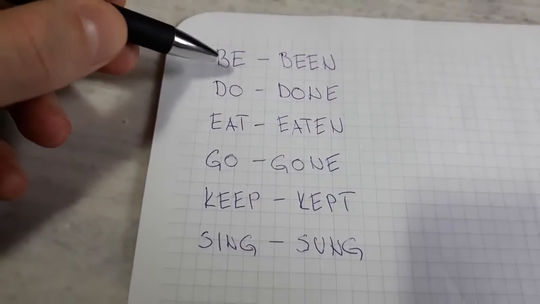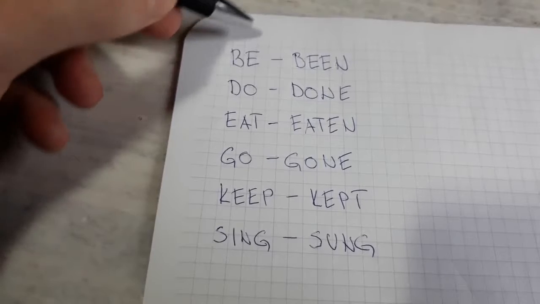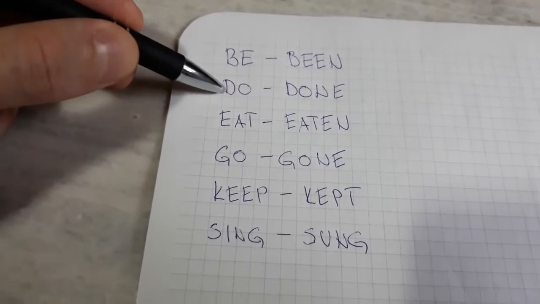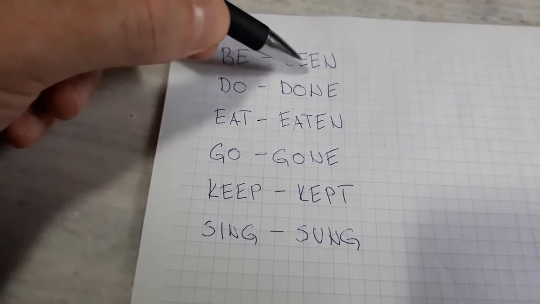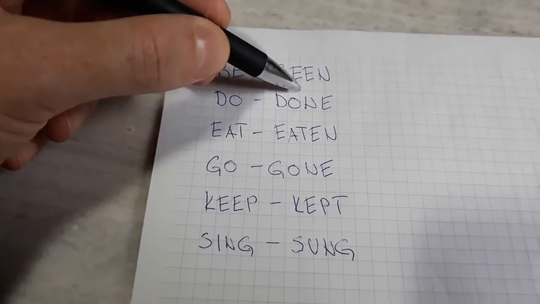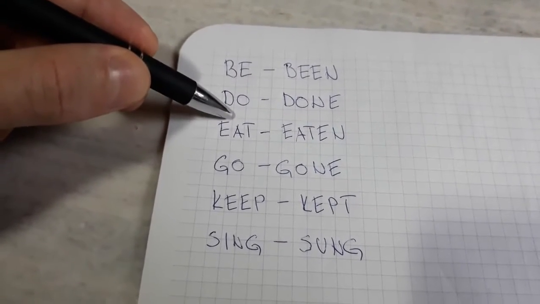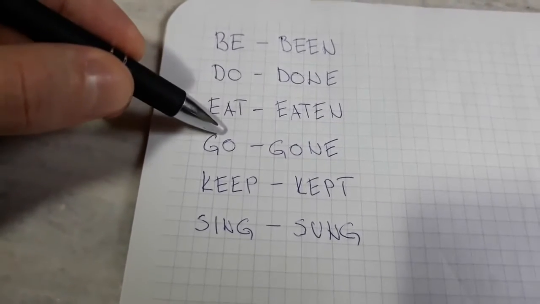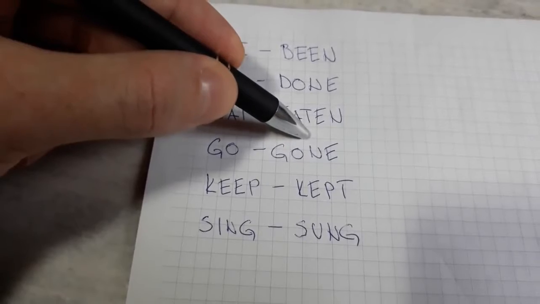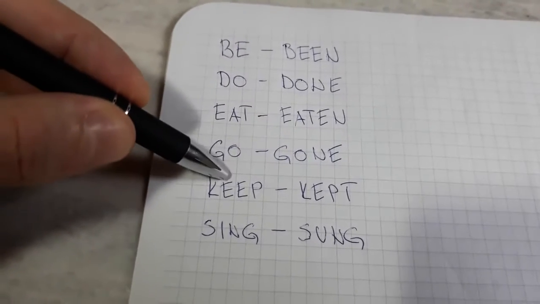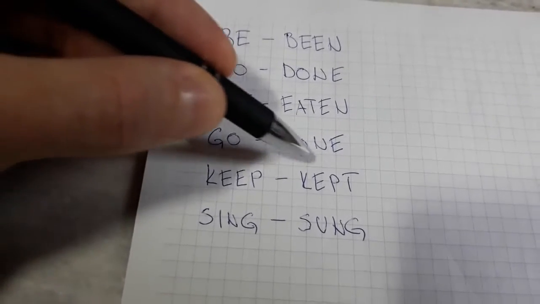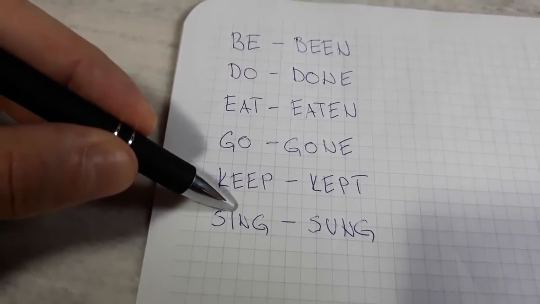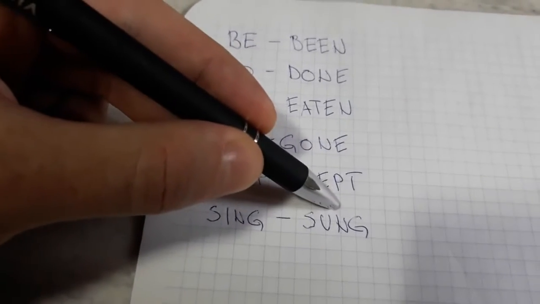So, verb be becomes been. Verb do becomes done. Eat becomes eaten. Go, gone. Verb keep becomes kept. And verb sing becomes sung.